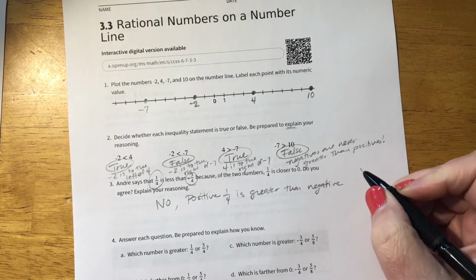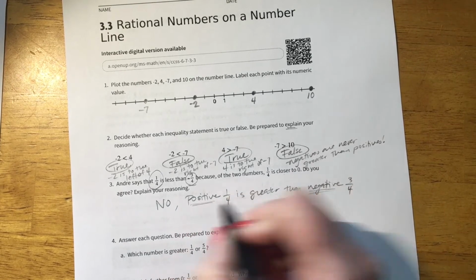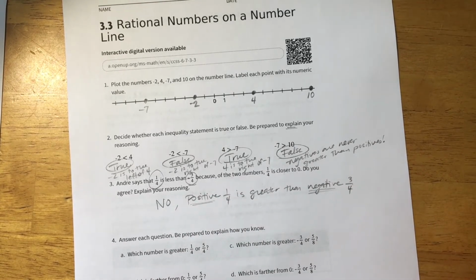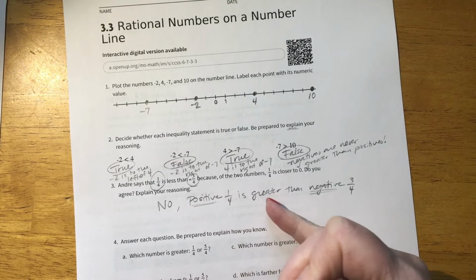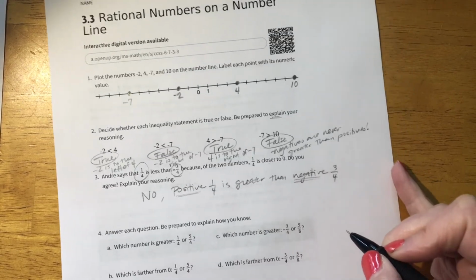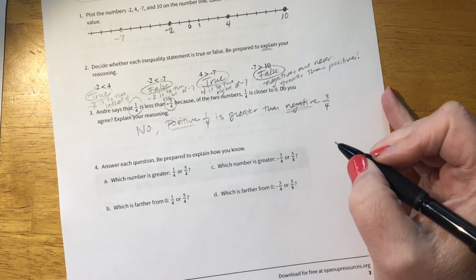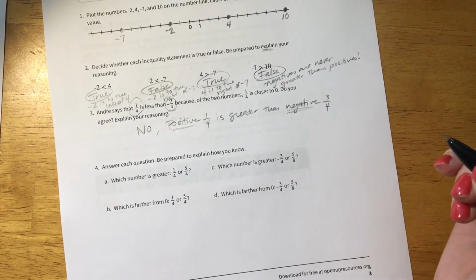I'm going to write the words negative 3/4 just to point out that's the real reason right there, right? Positive 1/4, it has to be greater than negative 3/4. Okay? Number 4, doing great. Answer each question. Be prepared to explain how you know.